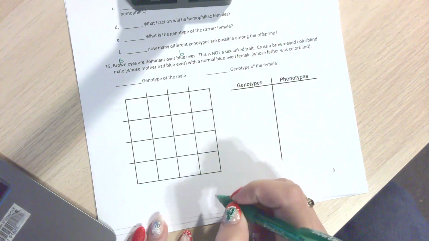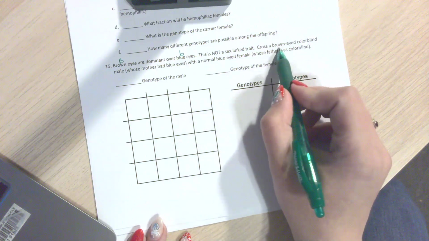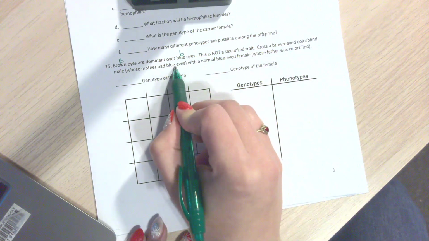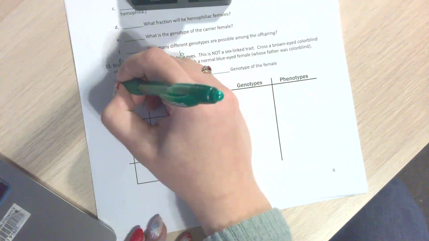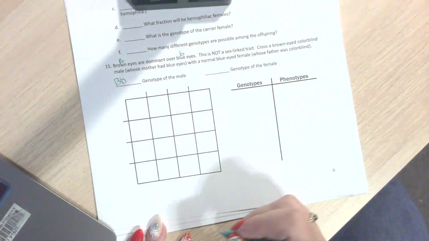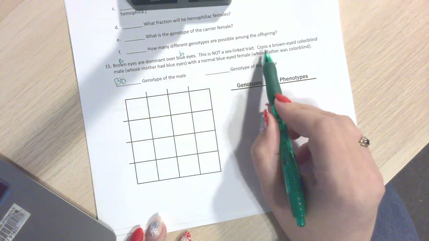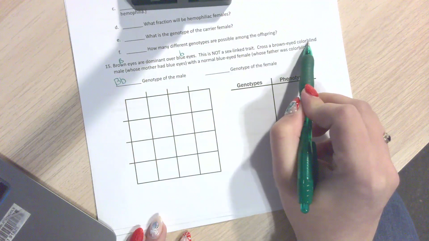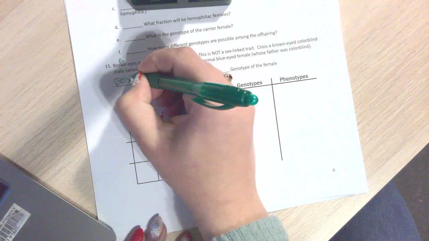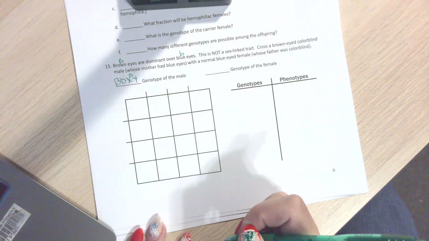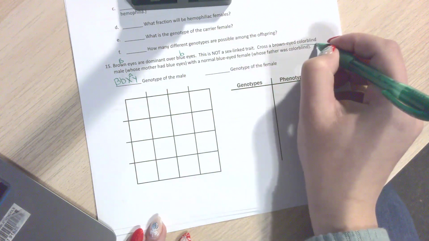So I'm going to do my B's first because that's what they said. So a brown-eyed male whose mother had blue eyes, which means that he inherited a little b from mom. So genotype of the male is capital B, lowercase b. And he's colorblind. So we know that he's going to be XY, and that colorblind is going to be a little a. Because it says that he's colorblind.